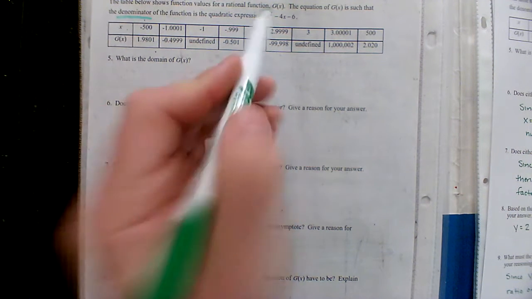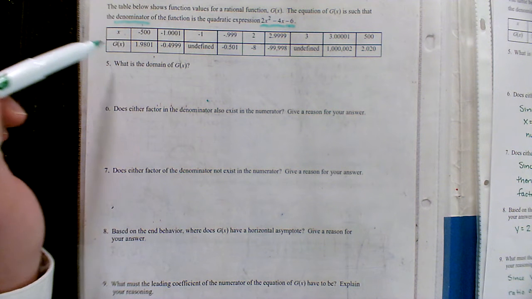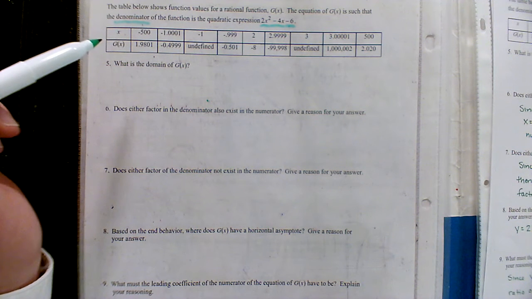Alright. The table below shows the values of a rational function g of x. The equation of g of x is such that the denominator of the function is the quadratic expression 2x squared minus 4x minus 6. So that is just the denominator. So they give you some x values down below and some g of x values. So if you plugged in x, they give you all those values.